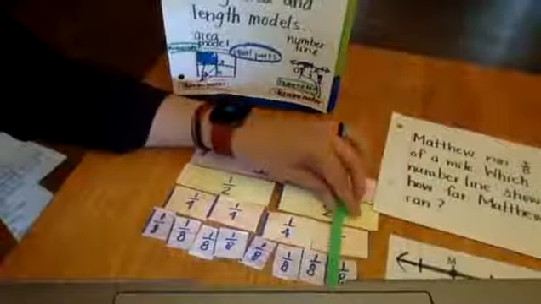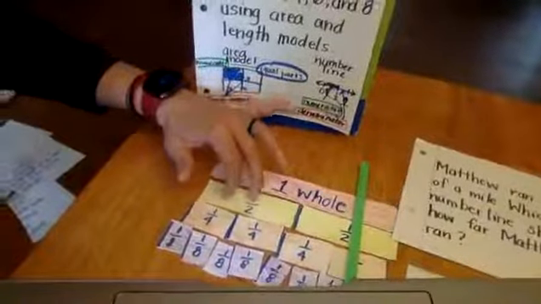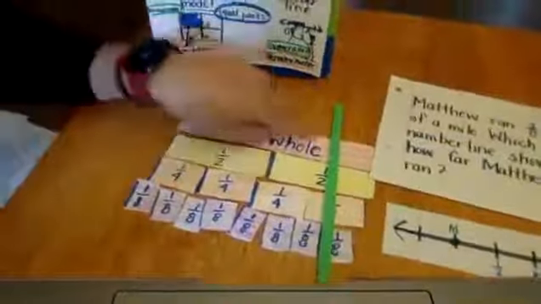Hang on, Miss Street straws are rolling. And how it's 1/2, 1/4, and 1/8. Do you see that? I hope so, okay? So let's look at our next one.